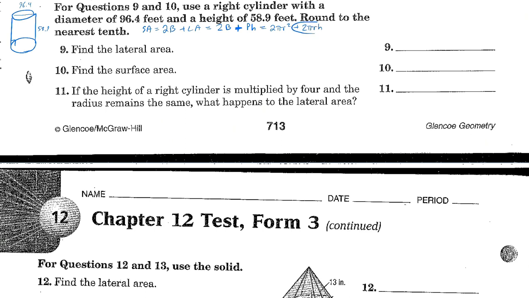So it's just saying find the lateral area for the first one. So here, the lateral area is perimeter times height, or 2 pi r h. The diameter is given as 96.4, so we divide that in 2, so we get 2 pi times radius 48.2, and that's times the height, which is 58.9.